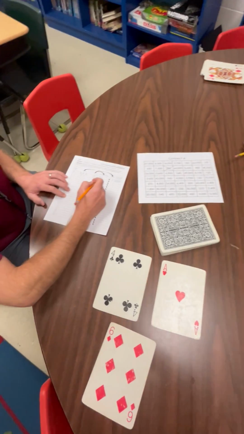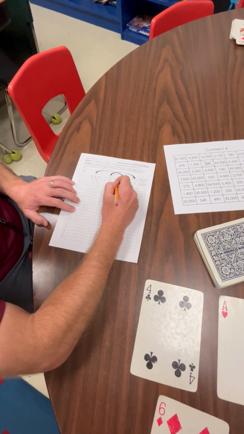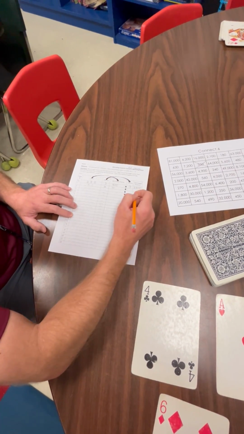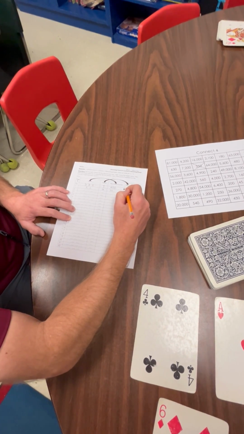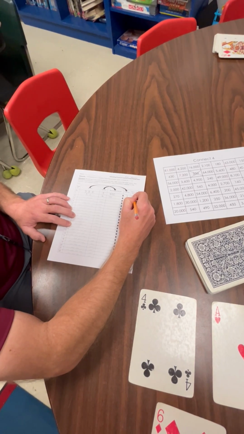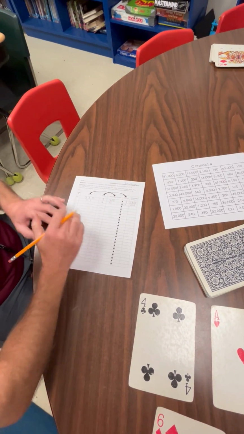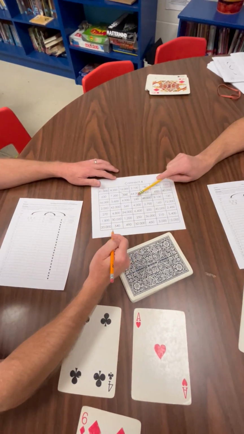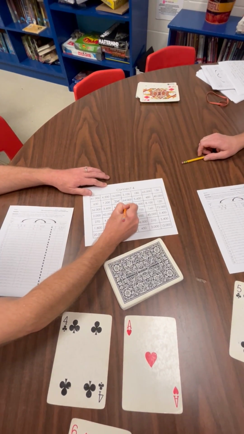All right, so I have 41 times 6. The 41 rounds to a 40 because the 4 stays the same. My 6 stays like that. 6 times 4 is 24. Plus a 0 makes it 240. So I'm gonna find 240 on my board and I'm gonna go O.